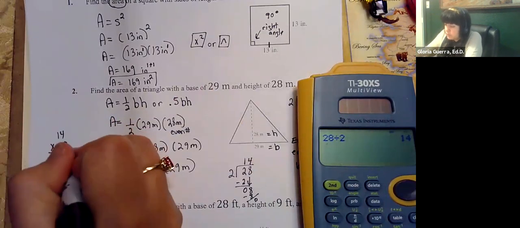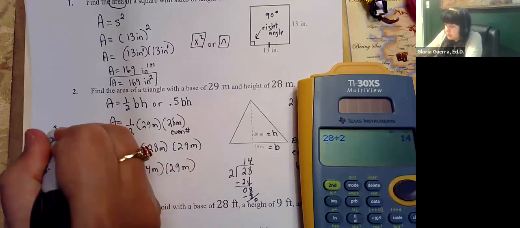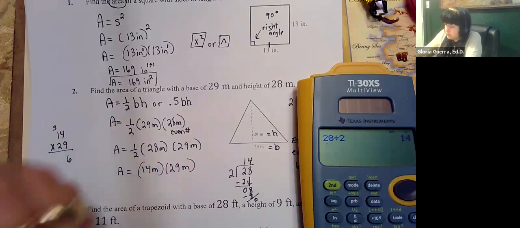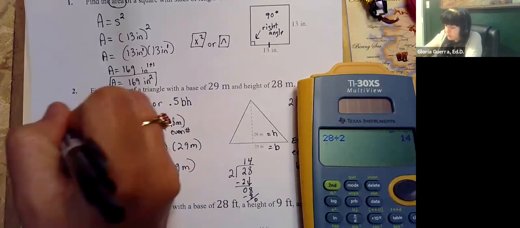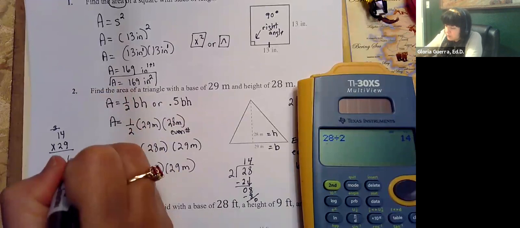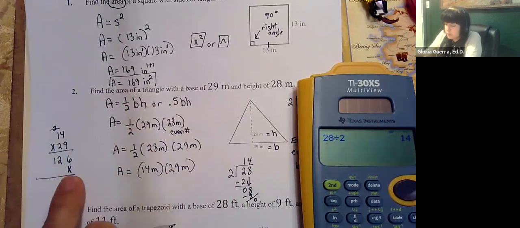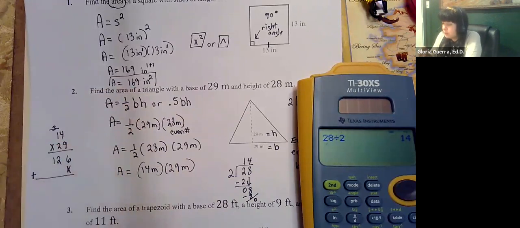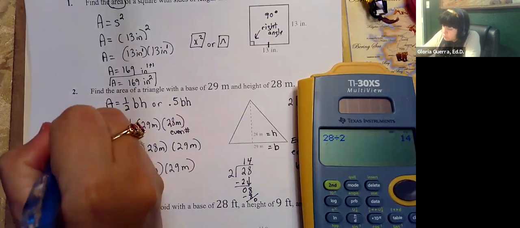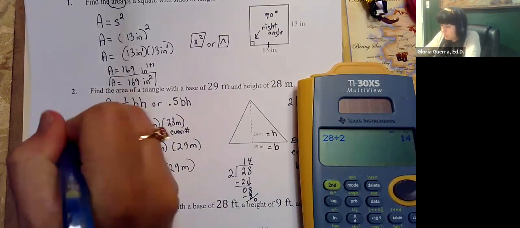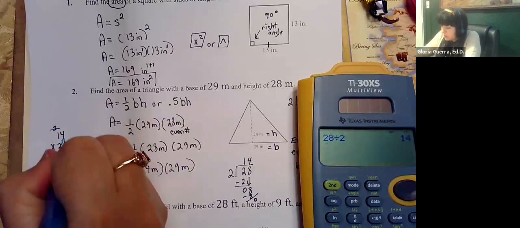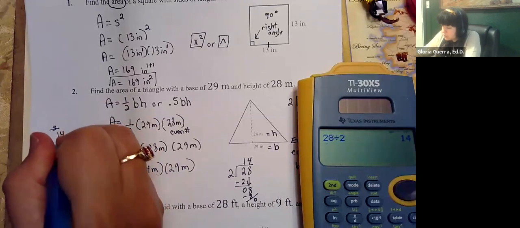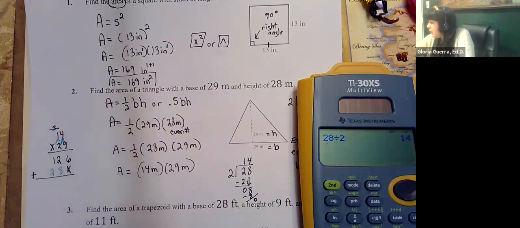So 9 times 4 is 36. Carry the 3. 9 times 1 is 9, plus 3 is 12. I'm going to scratch this off. I'm going to leave a vacant space here, or I can X that out. You can put a 0 there too. But you're going to start multiplying with the 2 times 4, or 4 times 2 is 8. And then 2 times 1 is 2. And then you're going to add everything up.